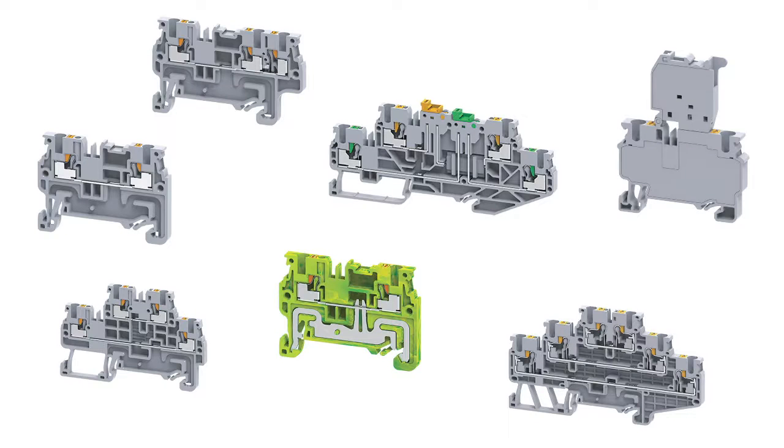What are some of the block types available with push-in technology? Push-in terminal blocks are in general pretty much available in the same types as all other connection technology, like the screw and the spring or cage clamp. There are regular feed-through terminal blocks, and different types like double and triple level terminal blocks.